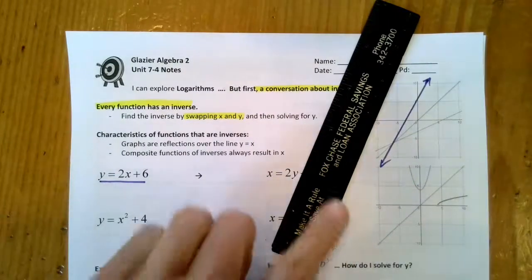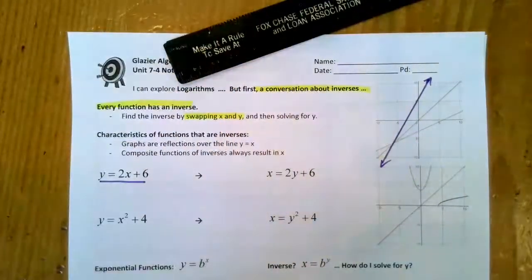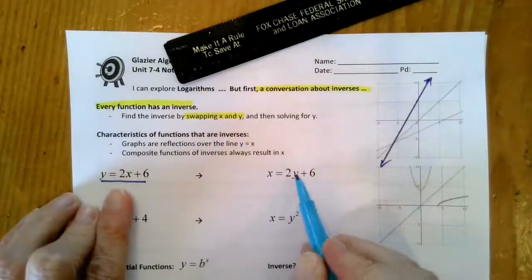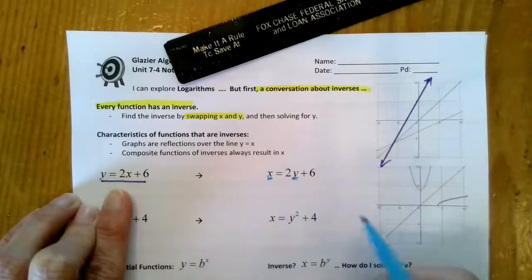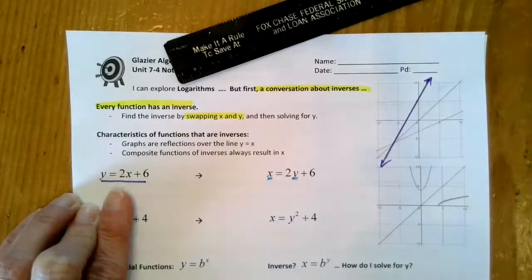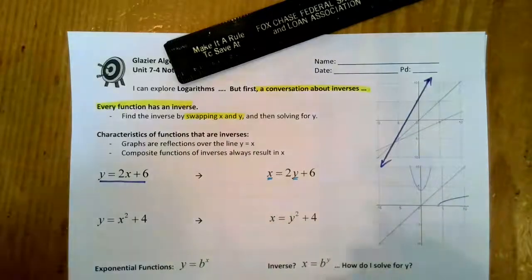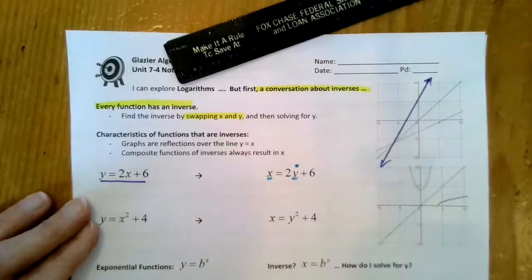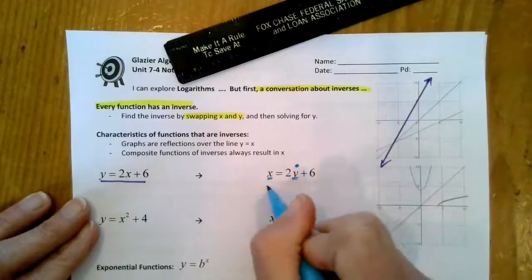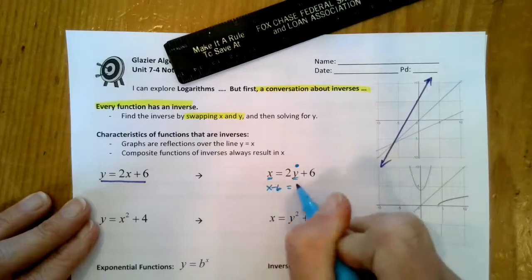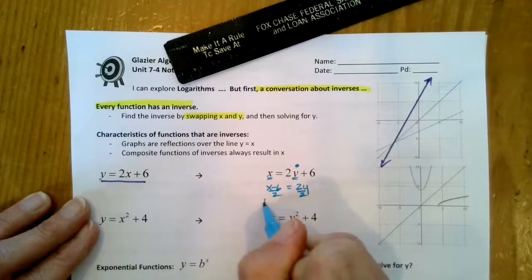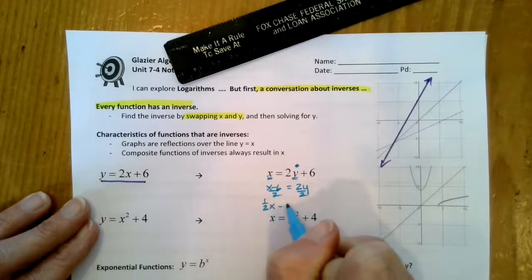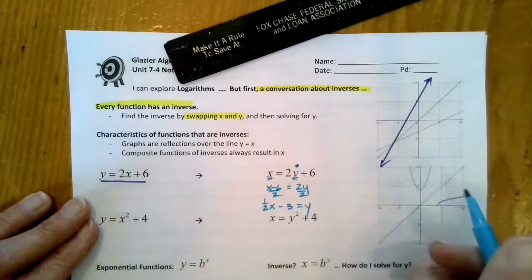So here's this graph, this equation in purple. When I want to find the inverse, what I do is I switch my x and my y. So I put my x in my y position and my y in my x position, and then I go ahead and solve for the new y. So I'm going to subtract 6 from each side. And then when I divide by 2, I get 1/2 of x minus 3 is equal to y.